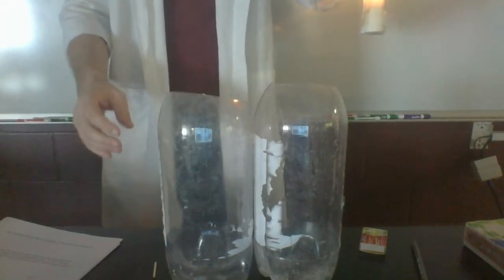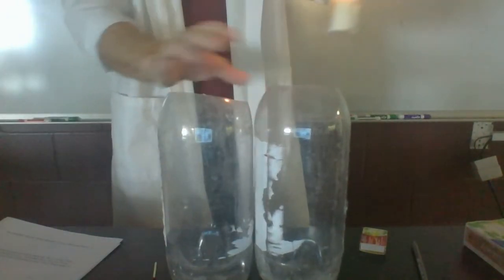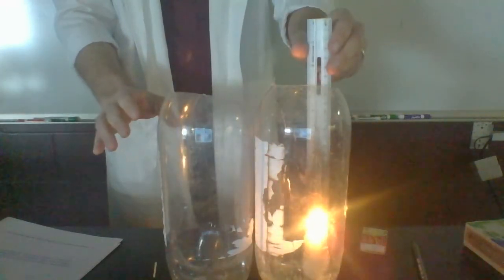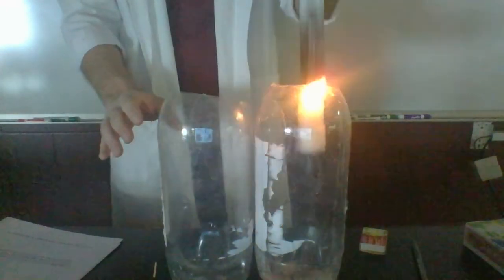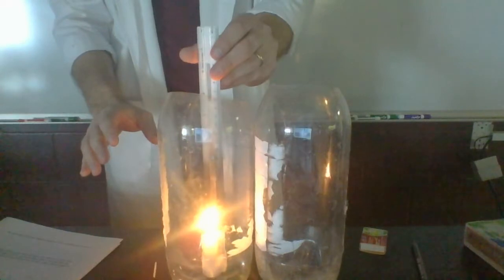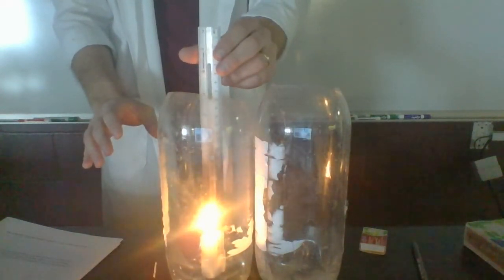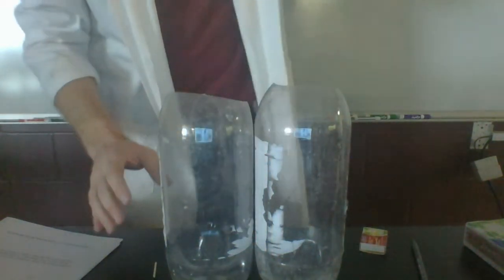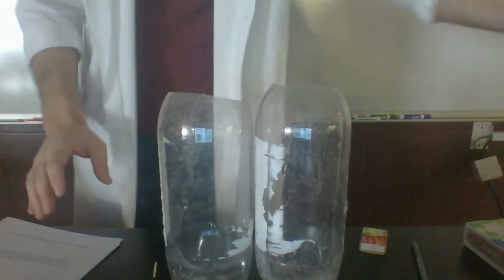I've got my candle burning. I have a couple of empty 2 liters, and we put this in here. Look at that. Isn't that amazing? I know. That's amazing, right? So cool. That's the end of the demo. No, that's not the end of the demo.